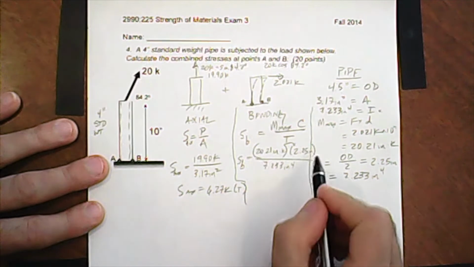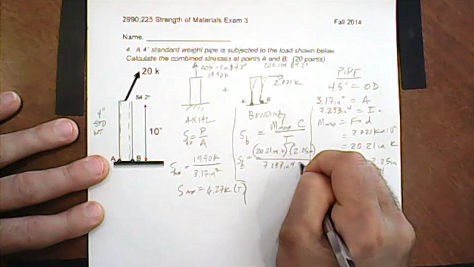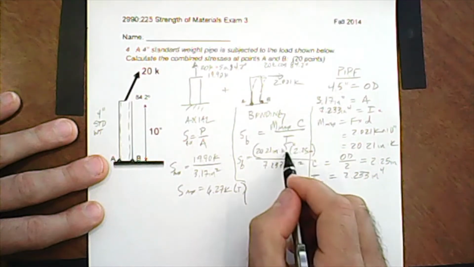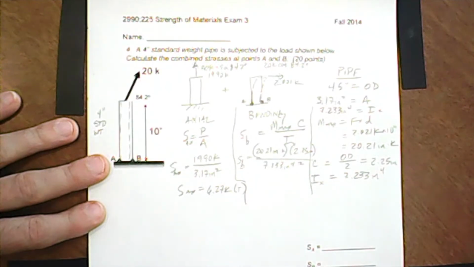Looking at our units, we have inches and inches on the top, that leaves us inches squared, and we have kips on top, so we end up with kips per inch squared. That's a good thing. And for our bending stress, we end up getting 6.19 KSI.